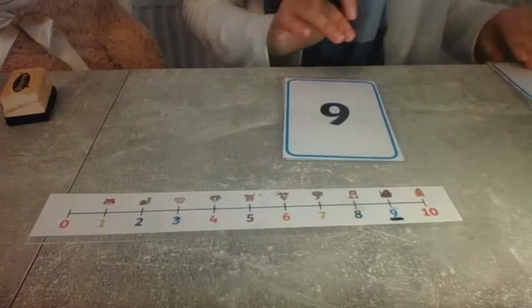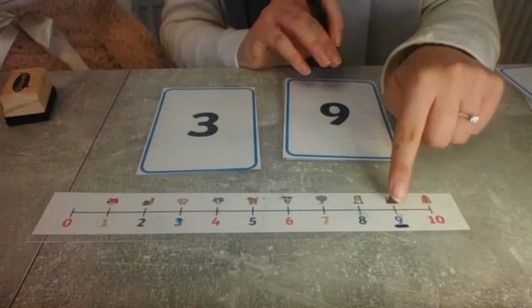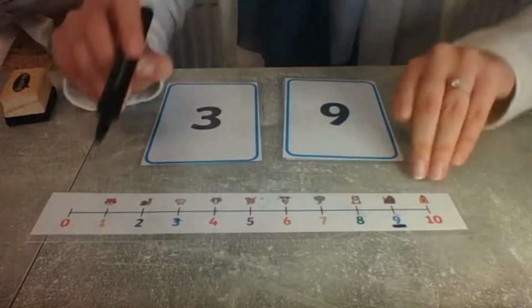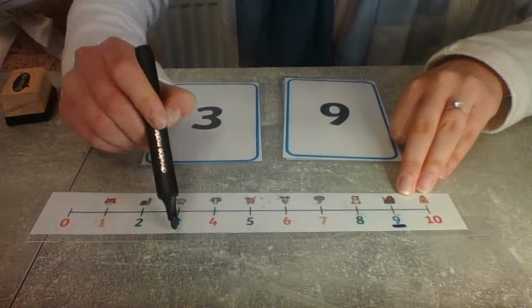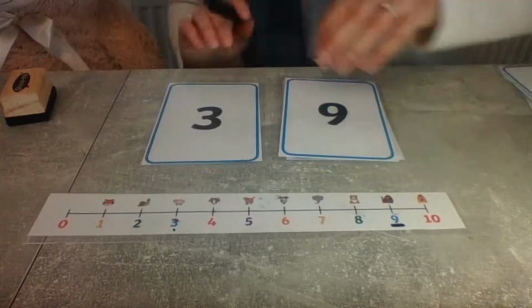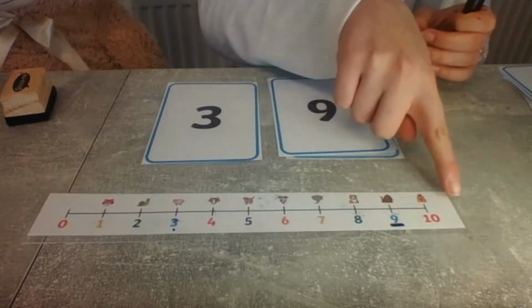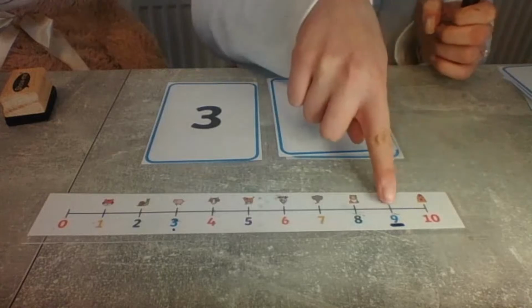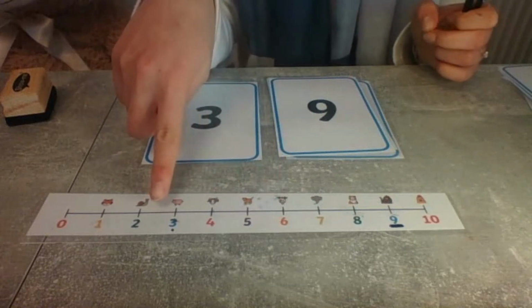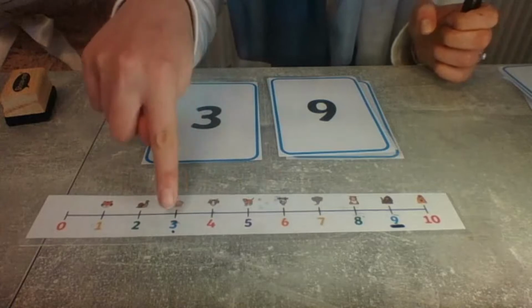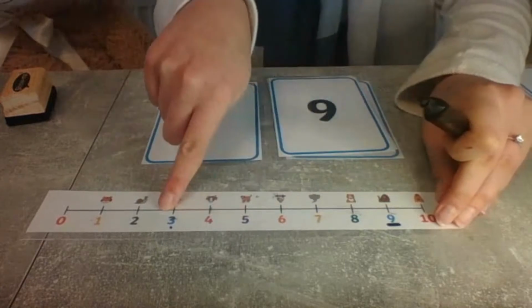Let's try another one. What number is this? 3. Now number 9 is up here. Where is number 3? Can you say stop when you see it? Fantastic. Here is number 3. Now, is number 3 bigger than 9? Do we have to go up the number line to get to number 3? Or is number 3 smaller than number 9? Do we have to go backwards on the number line? Yes, number 3 is smaller than number 9 because we've had to go down the number line.